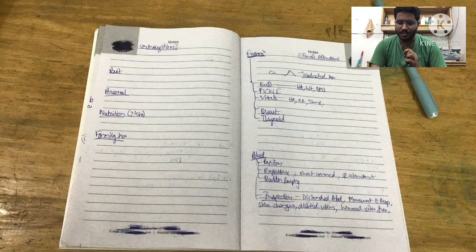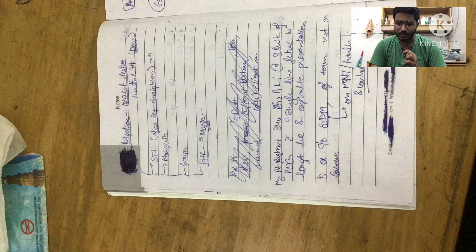So you will start with the distended abdomen, moving with the respiration, skin changes, dilated veins, hernial site free or not. Then you will start with the palpation. Palpation: tenderness, temperature. Then you will start with the fundal height. During fundal height, don't forget to correct the dextro-rotation with the right hand. Fundal height is done with the ulnar aspect of the hand. Okay. Then symphyso-fundal height. Don't confuse such stuff.